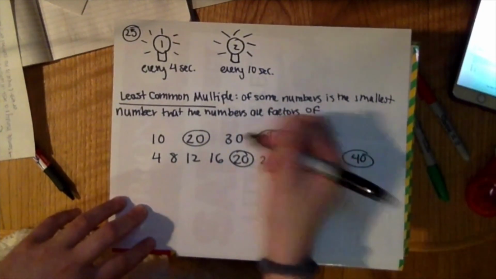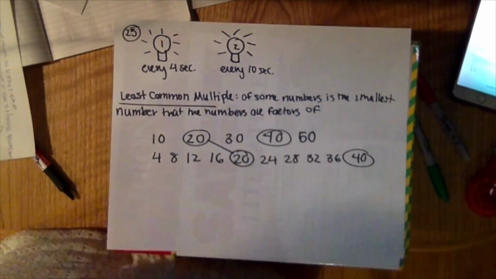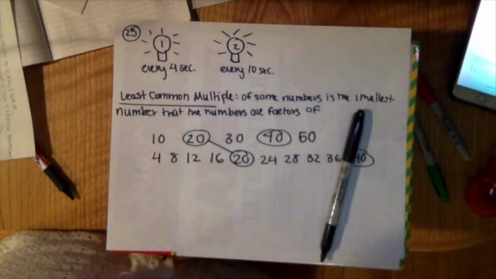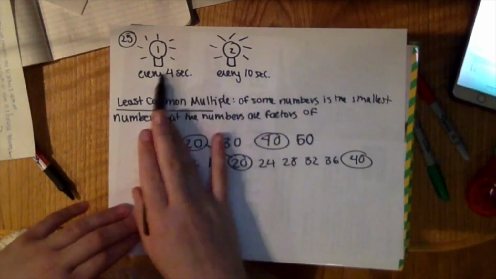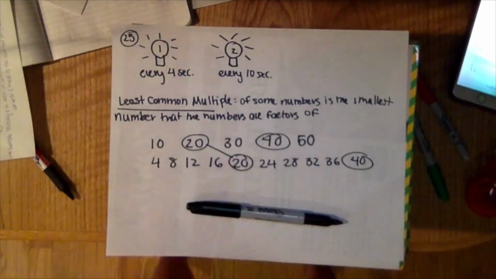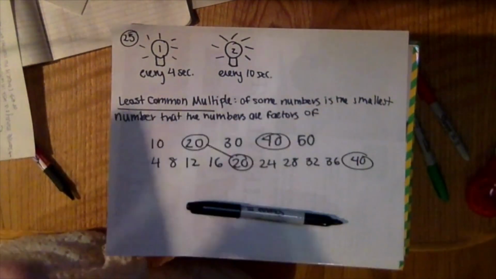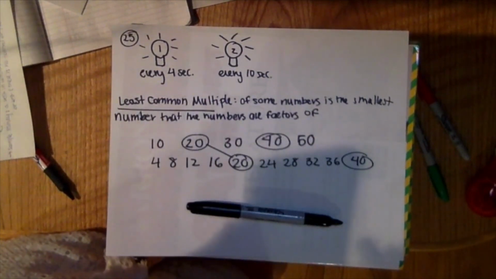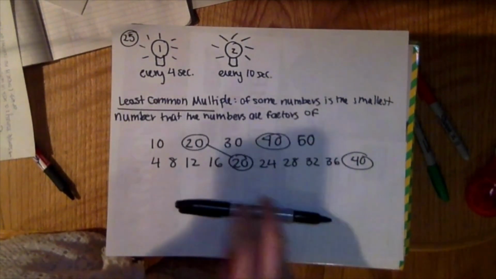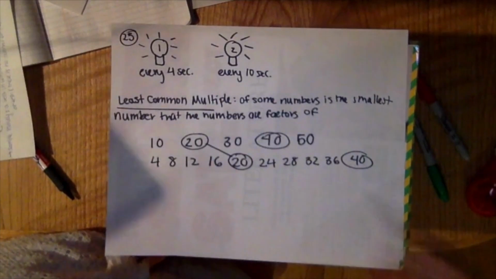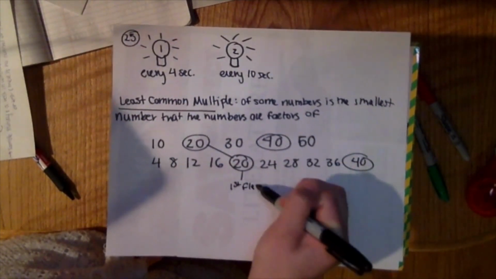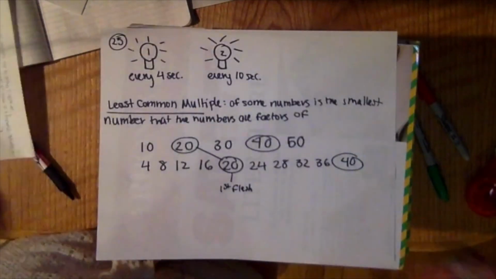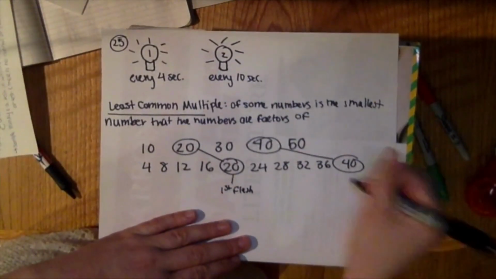So right here is our least common multiple. So we know that the lights are going to flash together every 20 seconds. So every 20 seconds they're going to have a flash in common. If we go back to our question, it says at a certain instant the 2 lights flash at the same time. So we could say that's 20 seconds, the first flash. And then the next time that they would flash would be at 40 seconds.